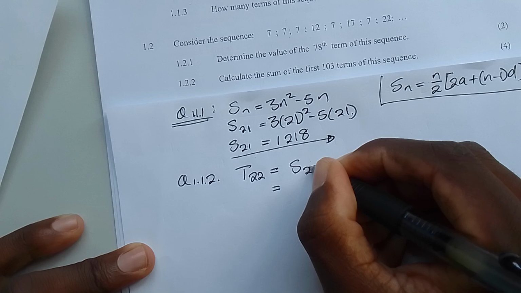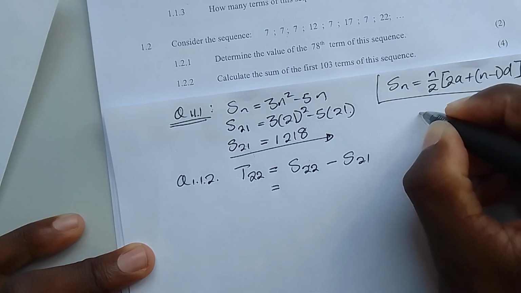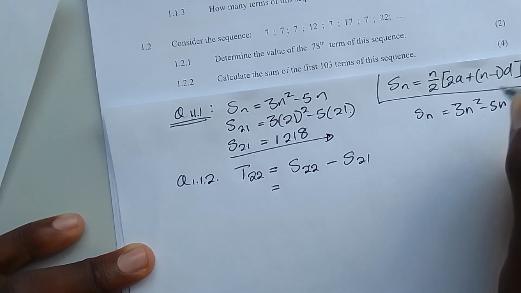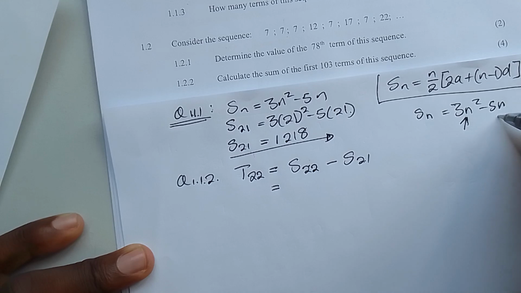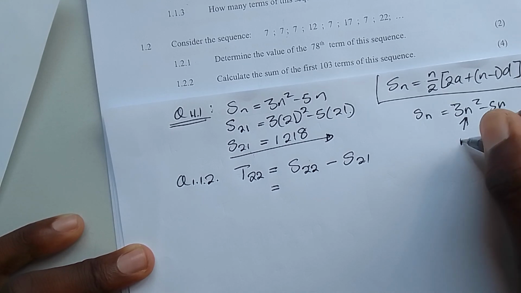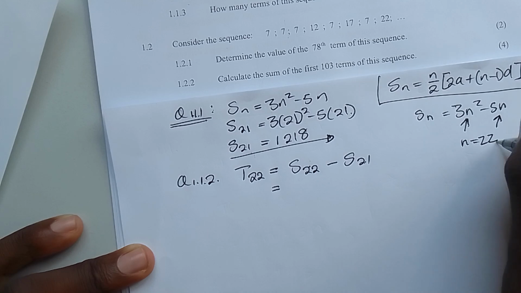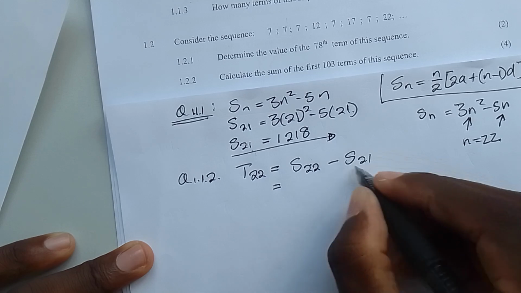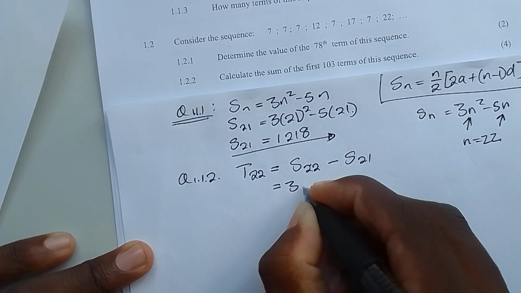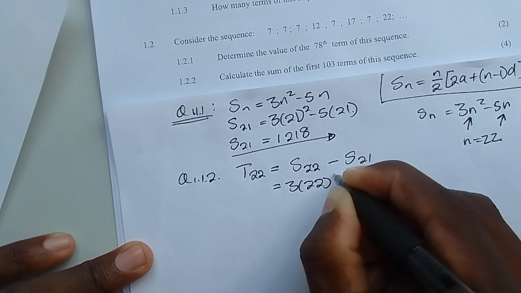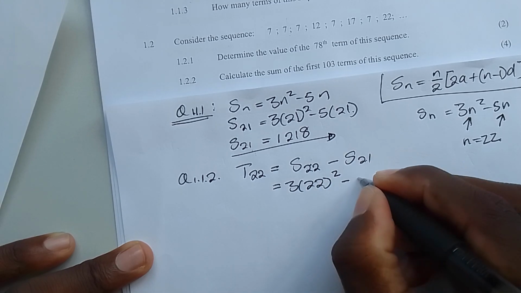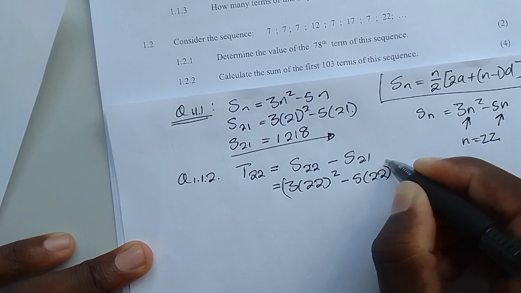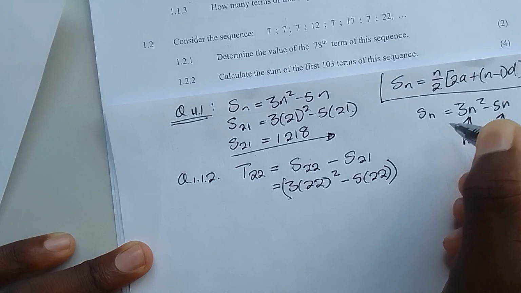For the sum to 22 terms, you take the original formula, Sn is equal to 3n squared minus 5n. You substitute 22 in the place of n, since n is equal to 22. So it's going to be 3 into 22 squared minus 5 into 22. This is just a substitution for that.